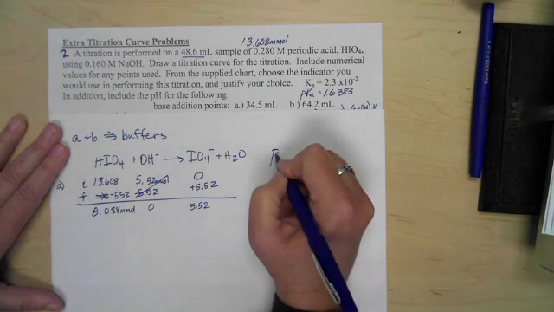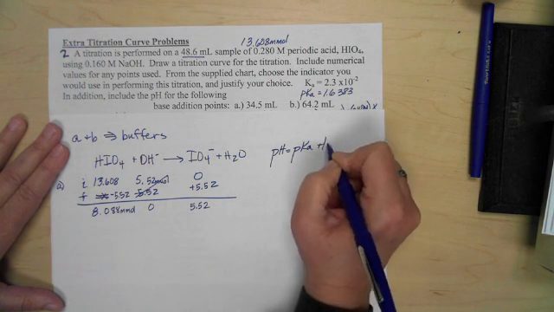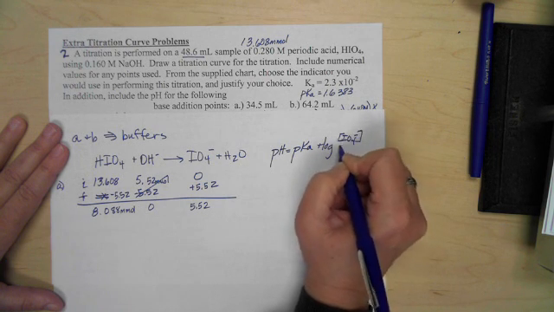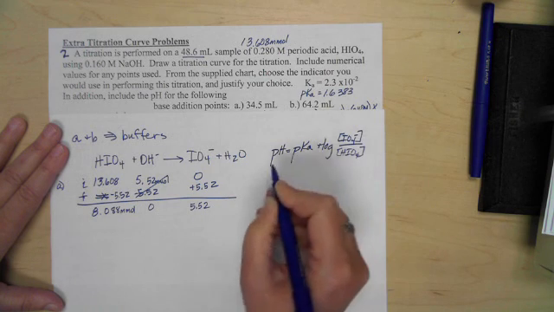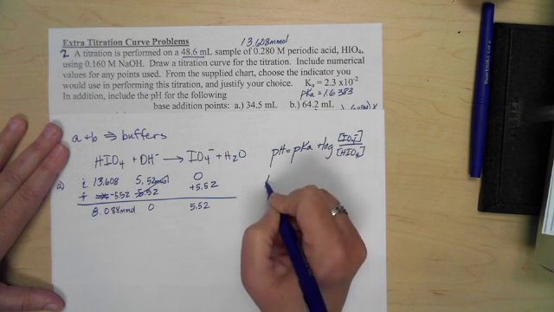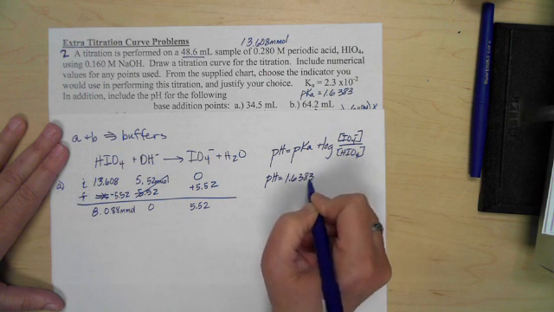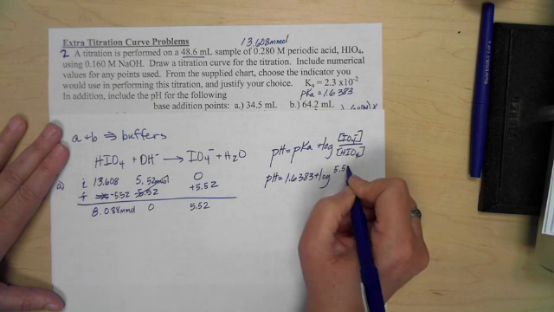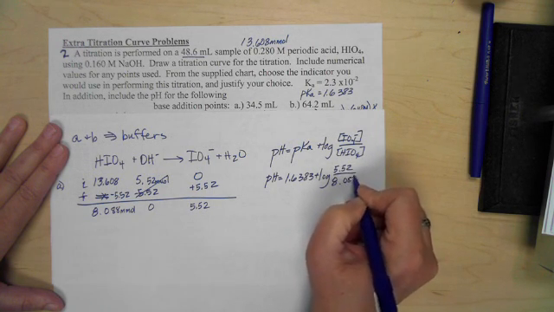This brings us to our pH is equal to the pKa plus the log of the base form, which is IO4 minus over HIO4. So we're going to say that our pH is equal to 1.6383 plus the log of 5.52 over 8.088.